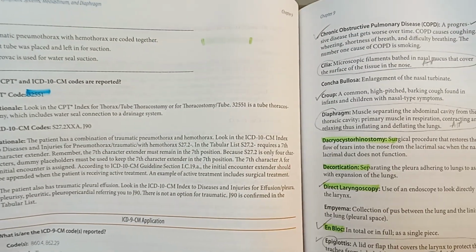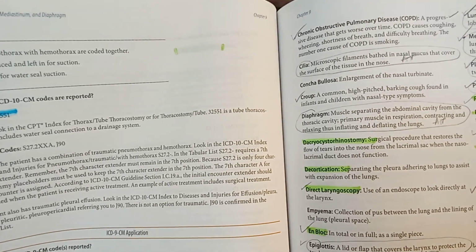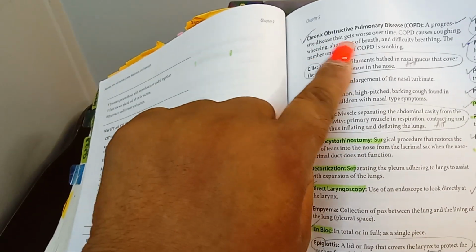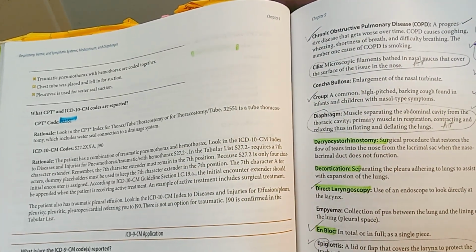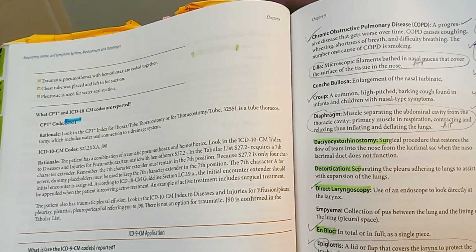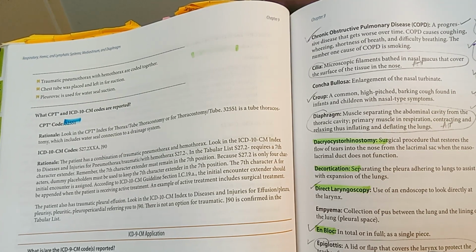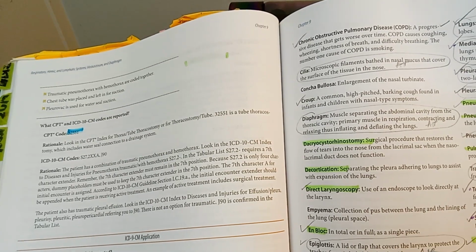Okay. All right, let's look at another popular one. COPD, chronic obstructive pulmonary disease, right here. Right? And the number 1 cause is smoking. So you might see that, you might get it on an ICD-10 question. So it might not be in a CPT scenario question. It might be in an ICD-10 question.